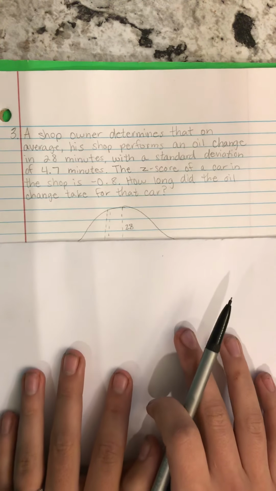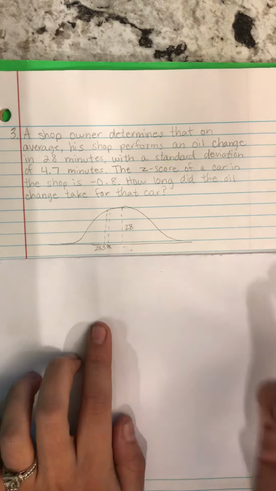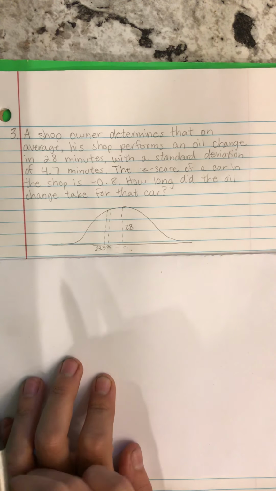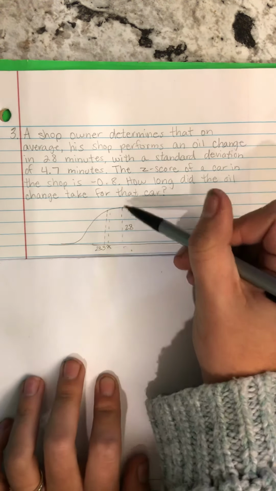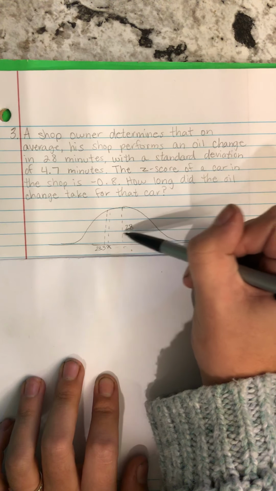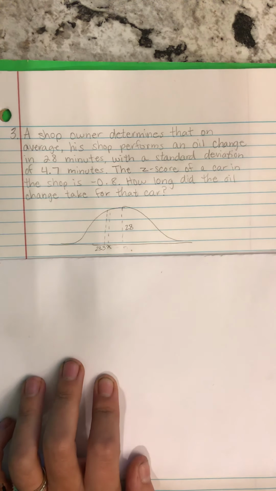So for this problem, I started again by doing a little sketch. So I have my bell curve. It's not drawn super well to scale, but it'll work. In the center of the bell curve, we have 28 because that's the average number of minutes it takes for him to do an oil change.